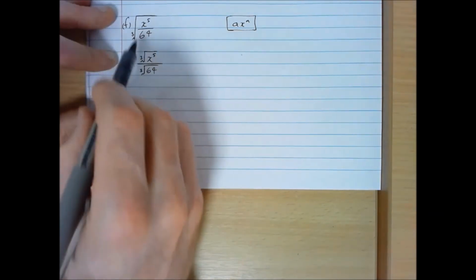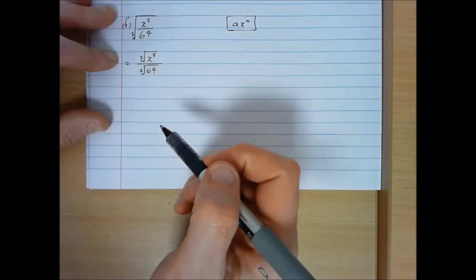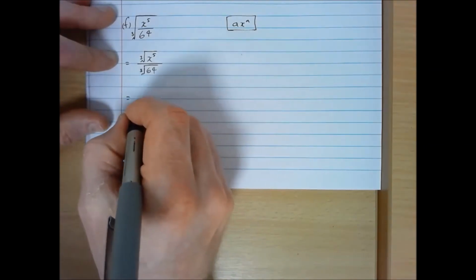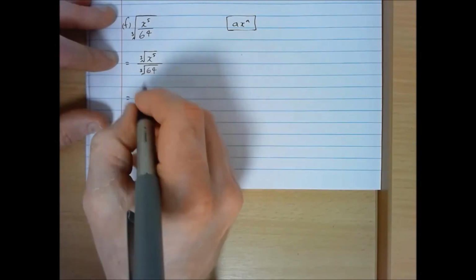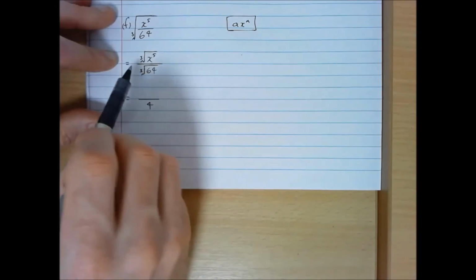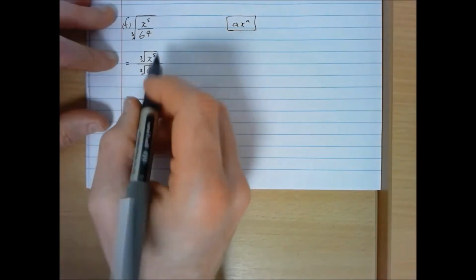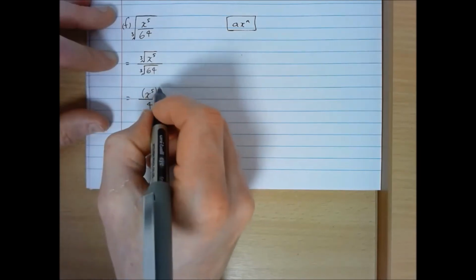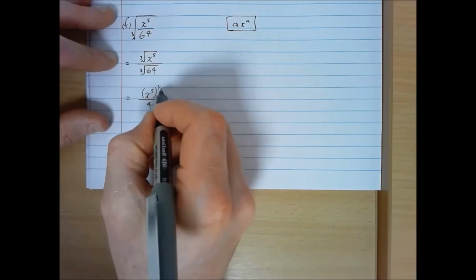The rules of surds allow us to do that. Then the cube root of 64 is just 4. And the cube root of x to the 5 is x to the 5 cube rooted, and cube rooting is the same as raising to the power of 1/3.